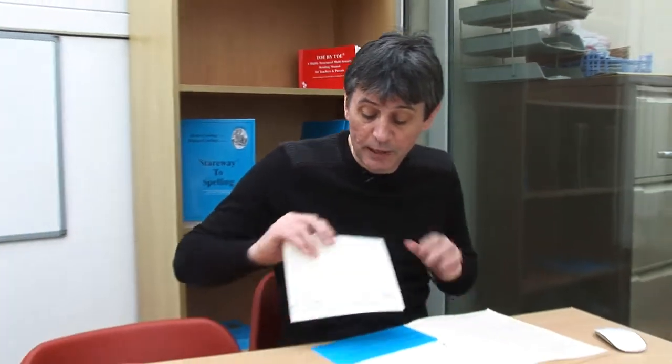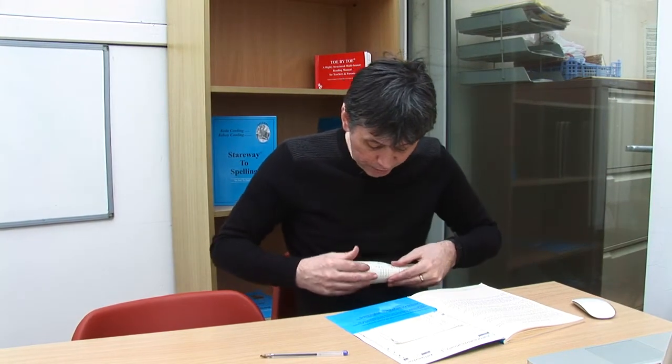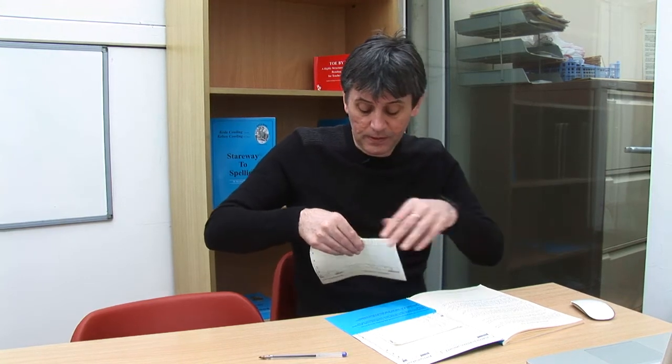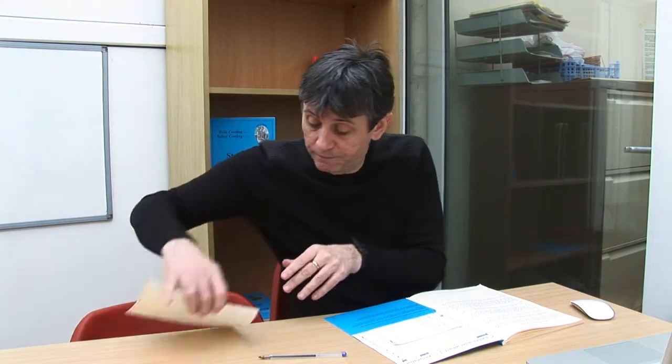The next thing that we need to do is to complete the rows process that we took your student through in the previous lesson, lesson 3. So once again, open the book, take the spelling form, the rows form from the flap at the back of Stareway to Spelling, fold the form so that the words are hidden, put it in front of your student.